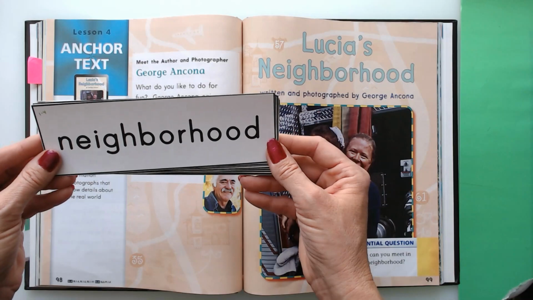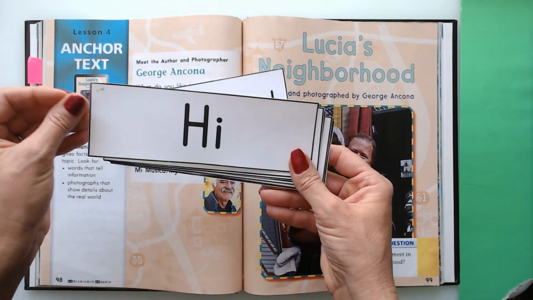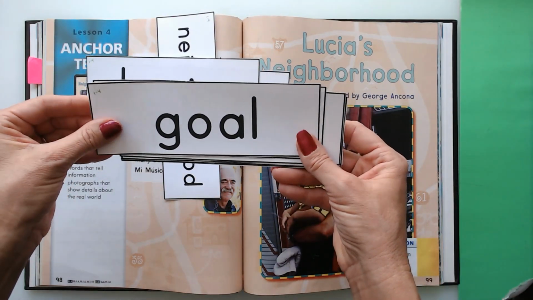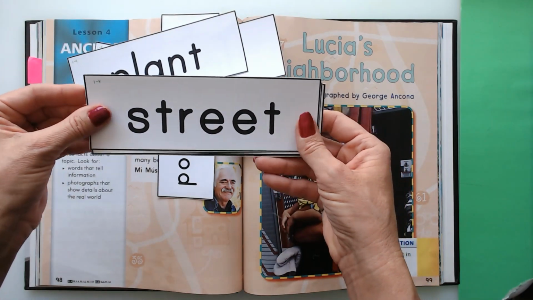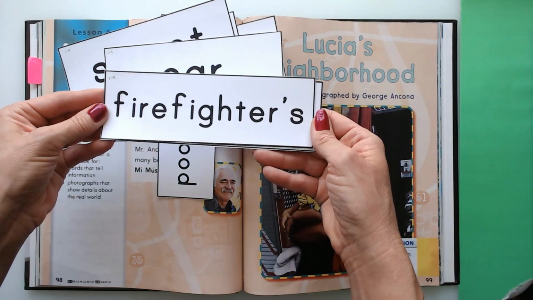Okay, so let's just read this one more time. Neighborhood. Hi. Lucia. Goal. Plant. Street. Car. Firefighters.